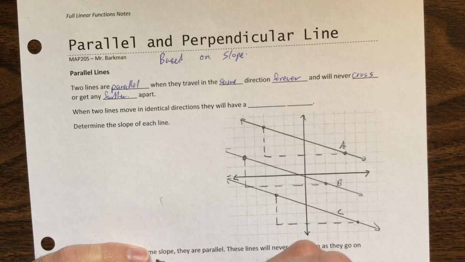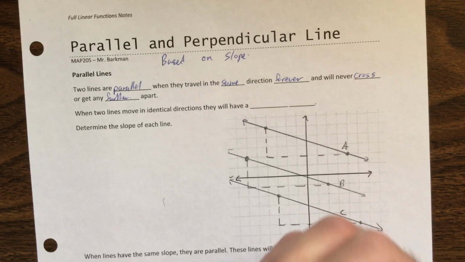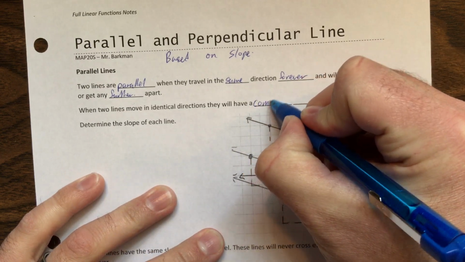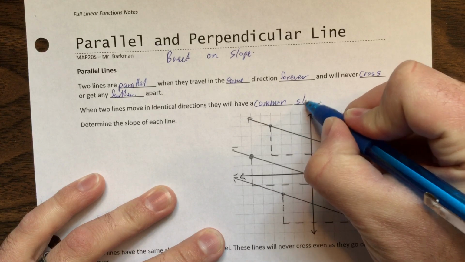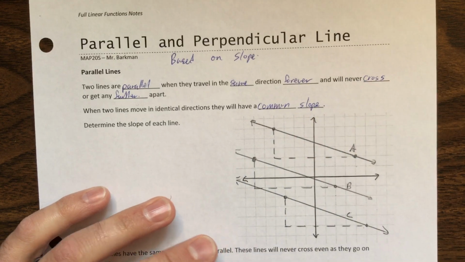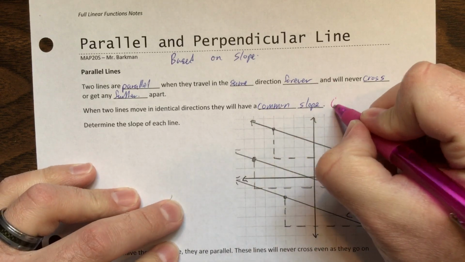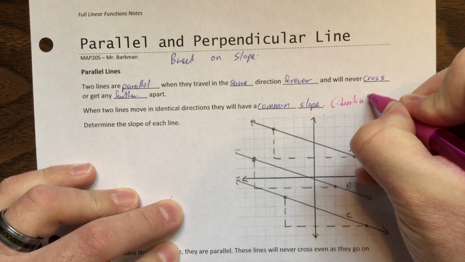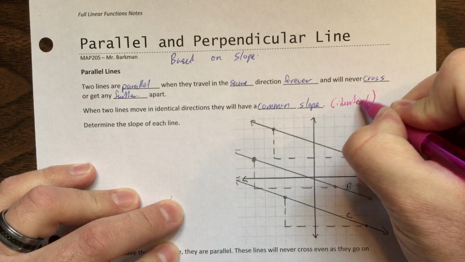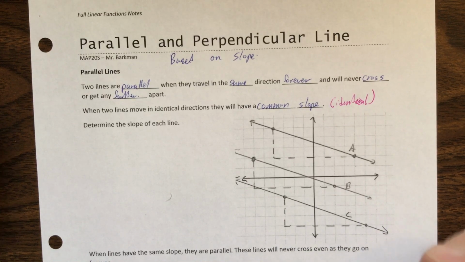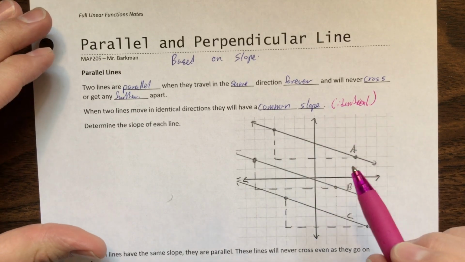When two lines move in identical directions, as such, they will have a common slope. And that's the important thing to remember. If two lines have identical slopes, they will be parallel, but they must have identical slopes. Everything about their slope must be the same.